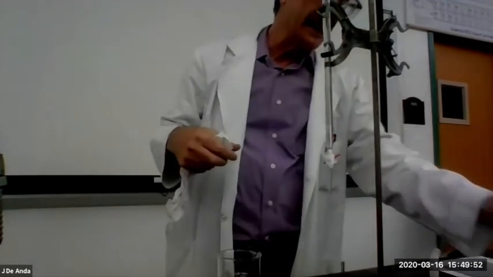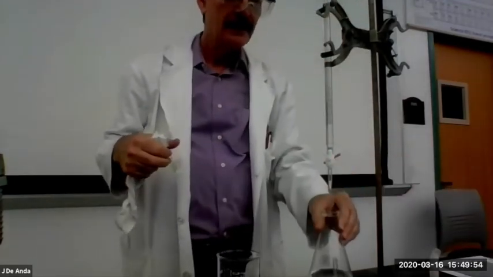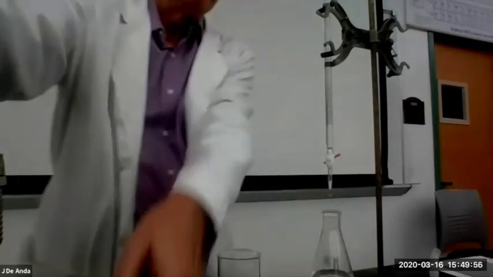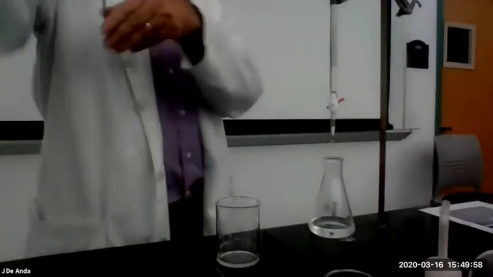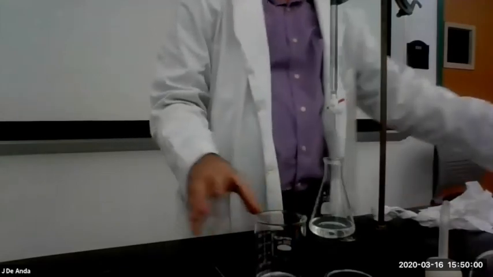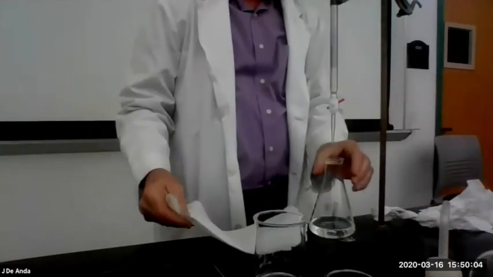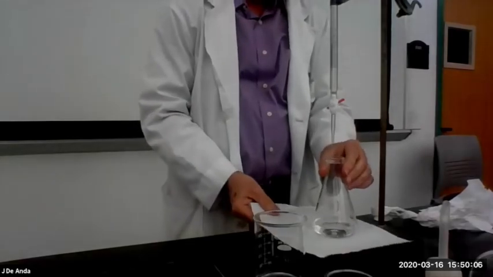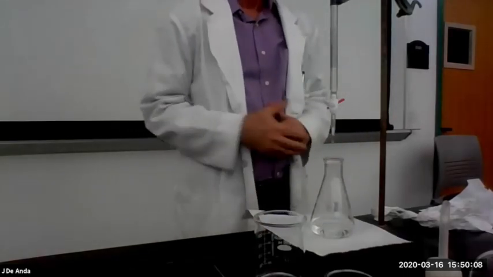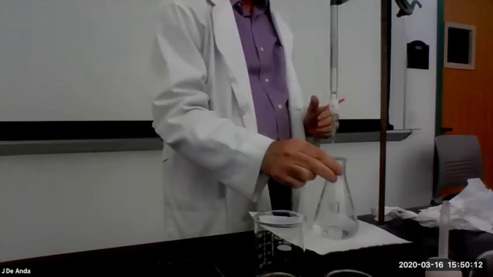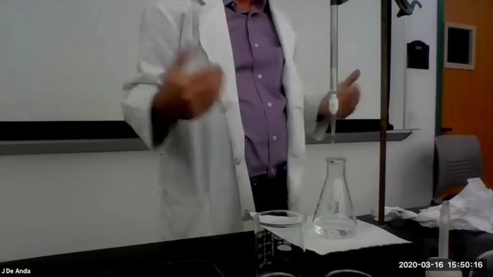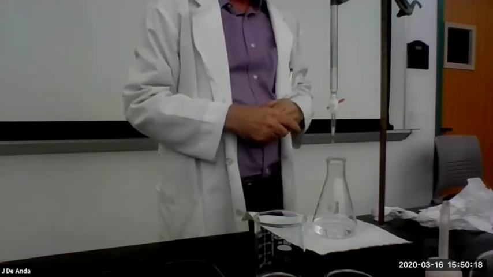I'm gonna bring out my reaction mixture here, and because I'm looking for a very faint color change, I'm going to put a piece of white paper or white paper towel underneath so that I can watch it. All right, I'm ready to start. I have my reaction mixture down here. I have my burette with my unknown KOH in here, and I'm going to start now.